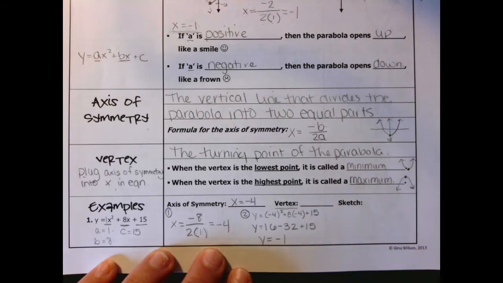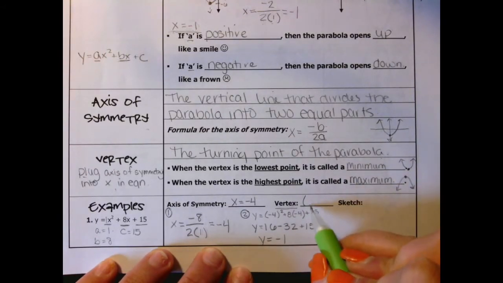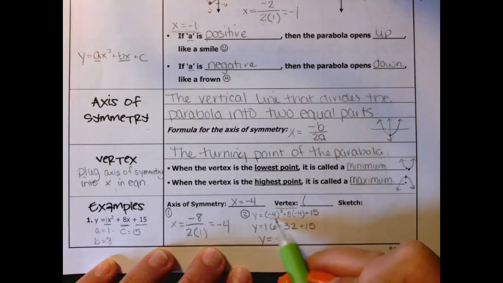So our vertex we're going to write as an ordered pair. So what comes first in our ordered pair is going to be our x, and we know our x value is negative 4.